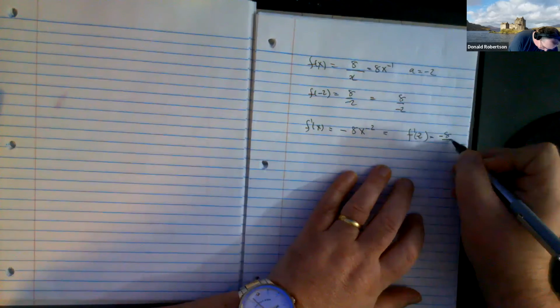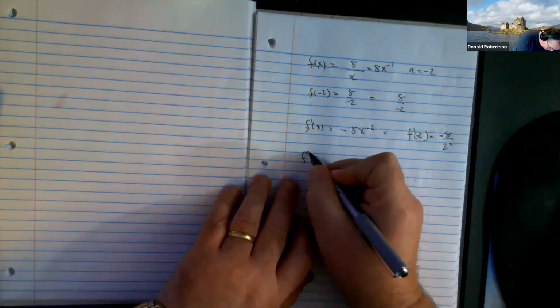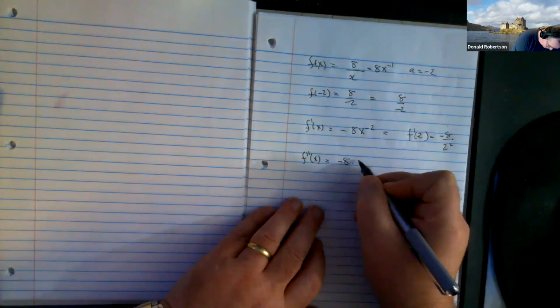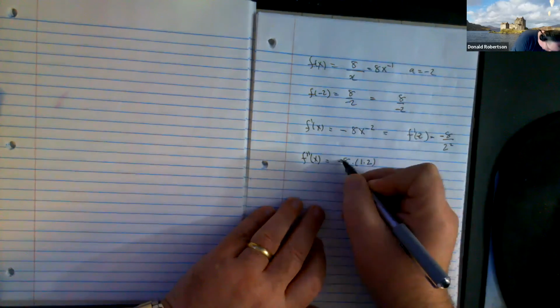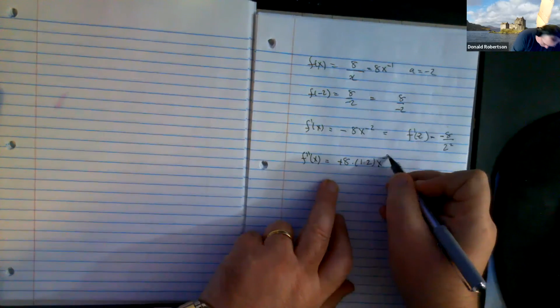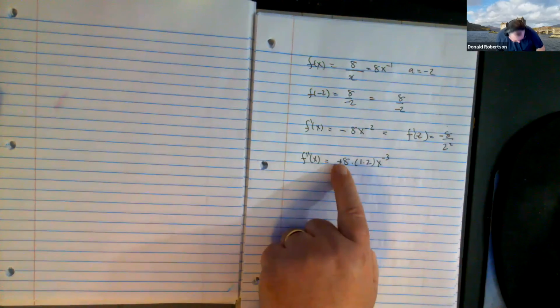over 2 squared. If I then find the second derivative, I get -8 times 1 times 2, so that's positive, 1 times 2, x to the -3. So I'm taking that and I'm multiplying by 2. Two negatives give me a plus.